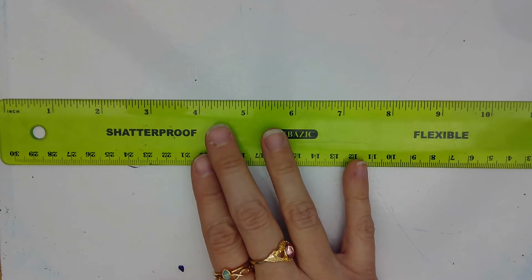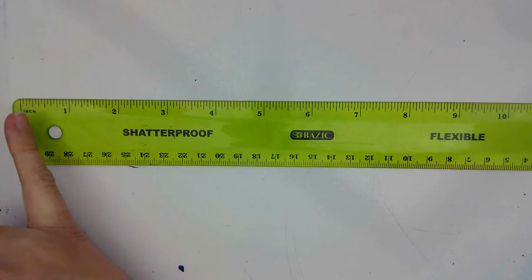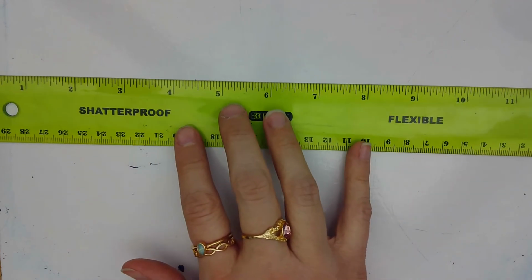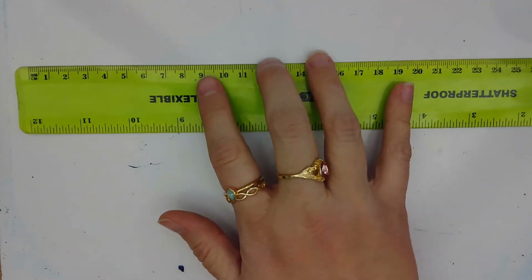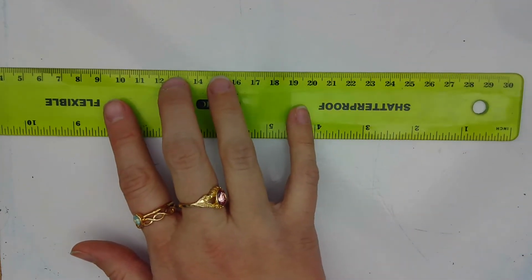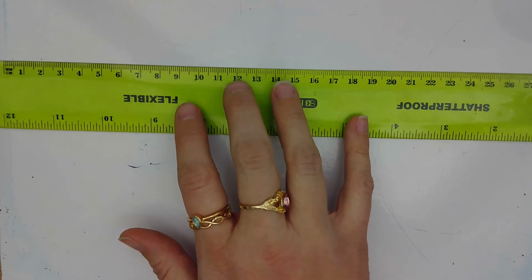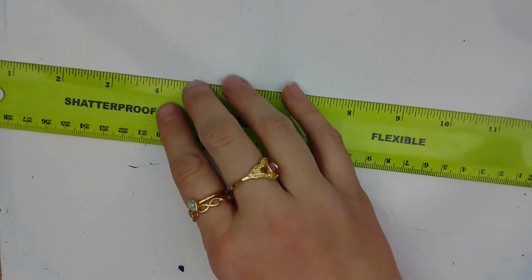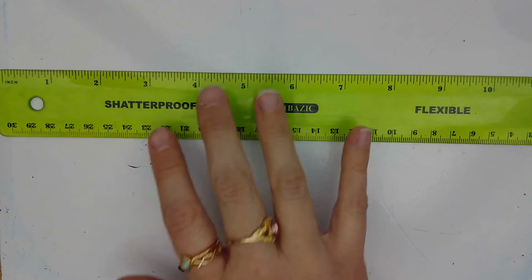Some of you may have noticed that there are numbers 0 all the way to 12 on the inches side. Now, this ruler also has other numbers that are smaller on the opposite side, but that is a conversation for another day. Today, we're mostly noticing and talking about the inches on a ruler.